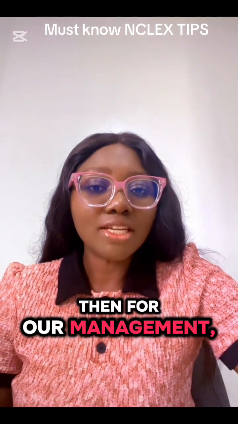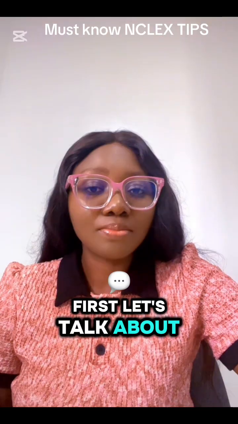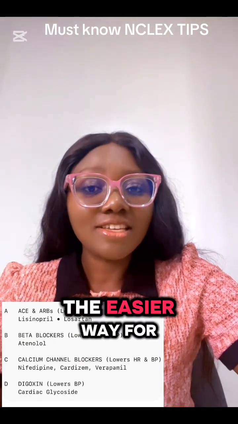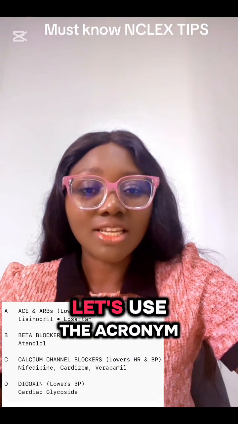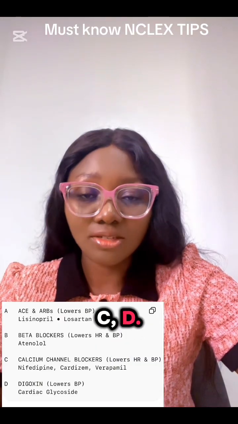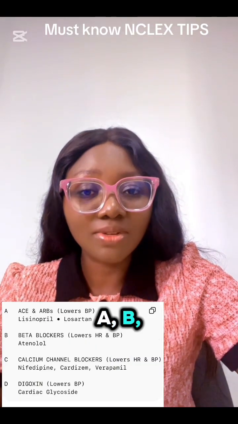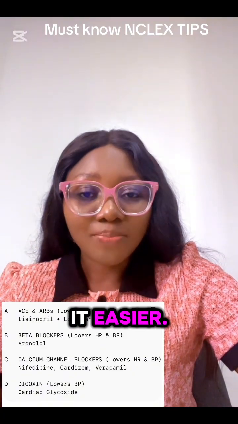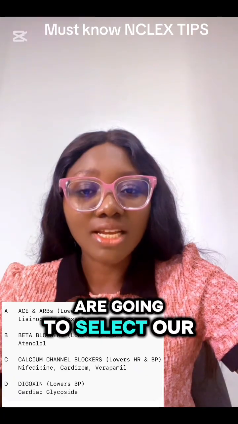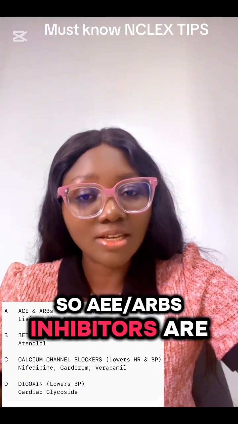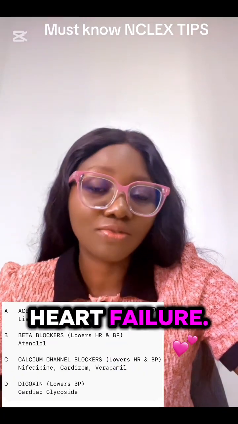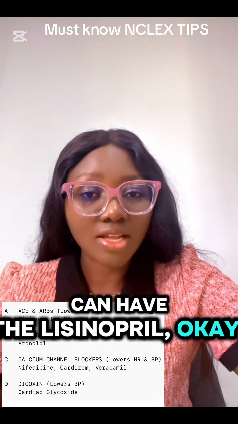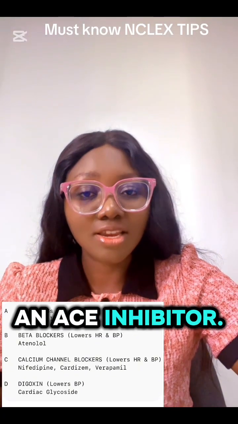Then for our management, first let's talk about medical management. For the medical management, the easier way for you to remember this, let's use the acronym ABCD. Okay, using the acronym ABCD is going to guide you in learning it easier. So for A, we are going to select our ACE inhibitors. So ACE inhibitors are indicated in treatment of heart failure. An example, we can have lisinopril, okay? Lisinopril is an example of an ACE inhibitor.